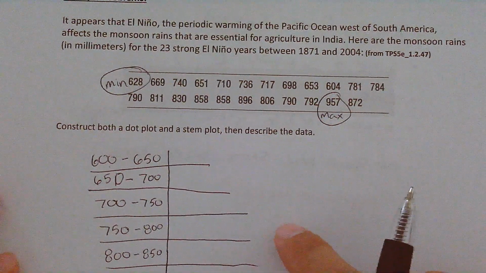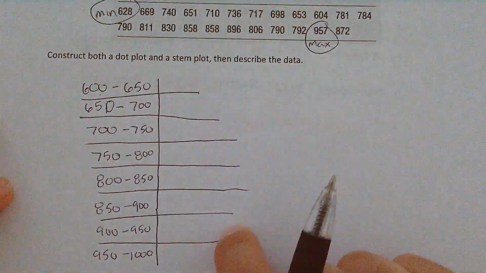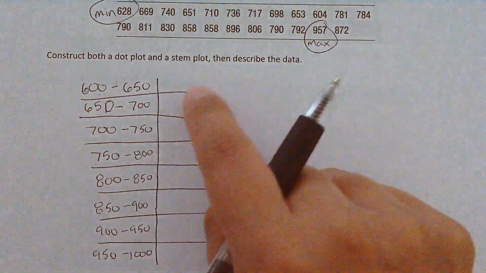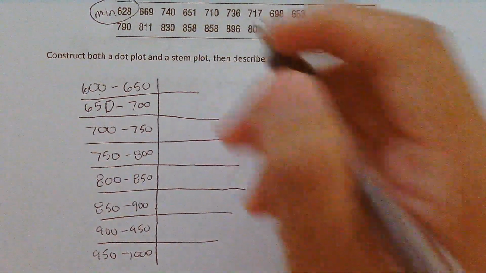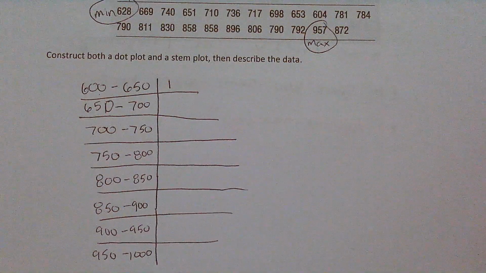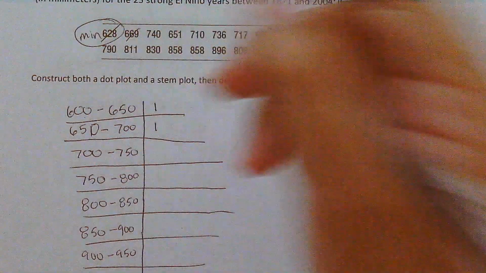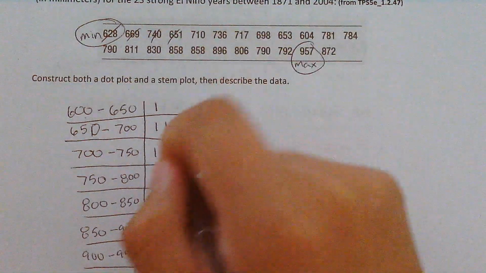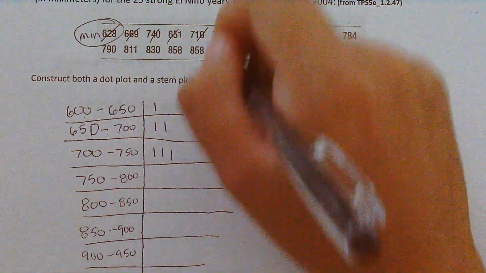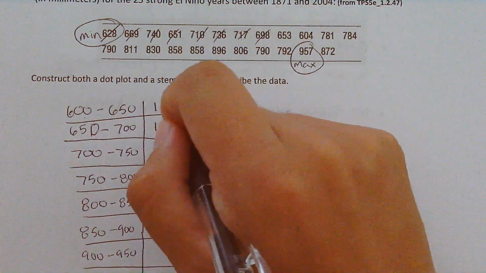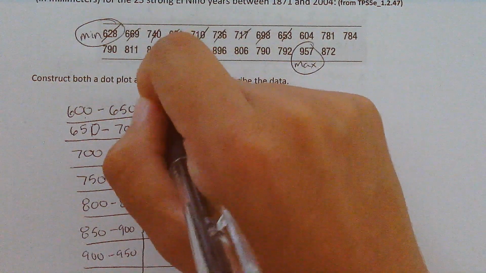Okay, so now I'm just going to go through and do the frequencies, which means how many of these values fell in between 600 and 650. So it looks like 628 was one of them. I'm just going to do a tally system here. This is what teachers go through. 669 would be in the second category. 740 is going to be up here. 651, 710, 736, 717, 698, 653. And as you can see here, I'm literally just checking them off.